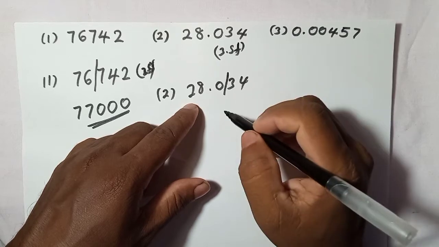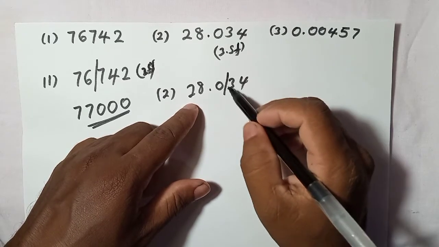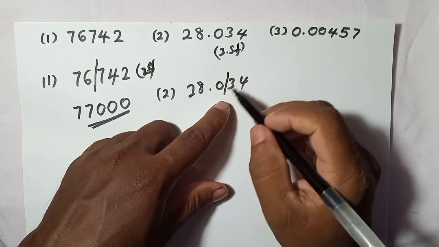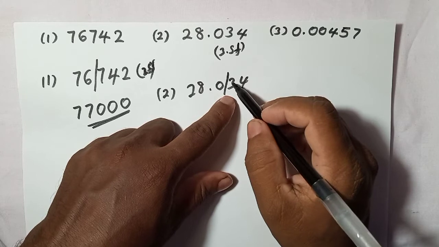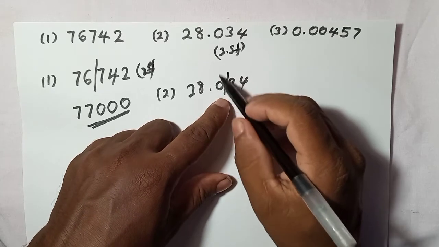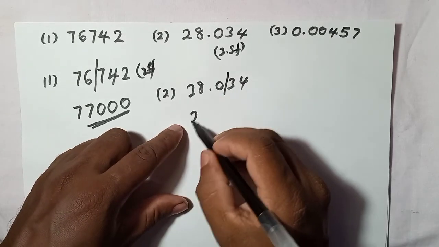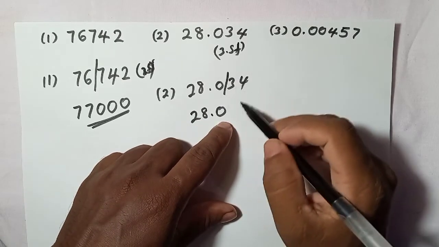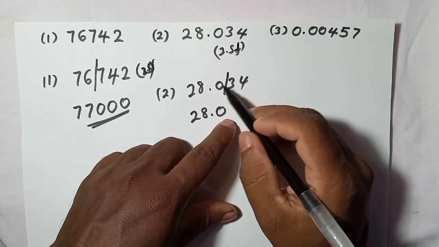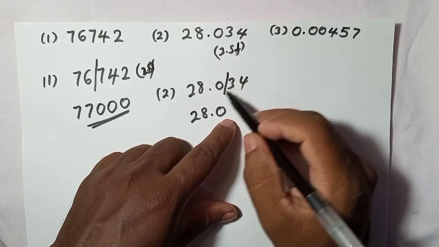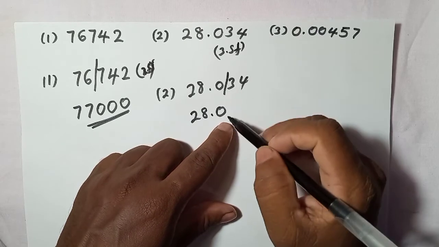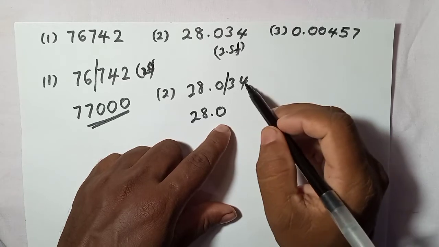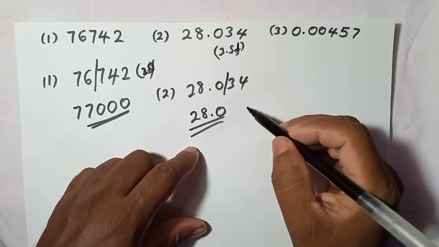Here I will put a line. Then we consider the next significant figure, because they asked to convert to three significant figures. Here the fourth significant figure is less than 5, so we don't need to add anything. So the answer will be 28.0. Very carefully think, these two digits you don't need to put 0s for because they are after the decimal point, and also they asked only till the third significant figure. These digits are after the decimal point, so the answer will be like this.